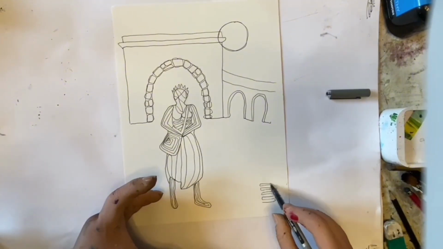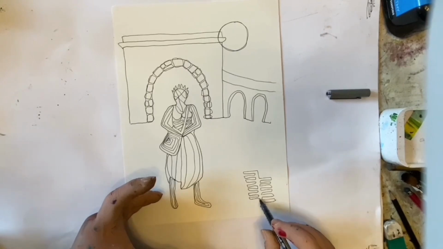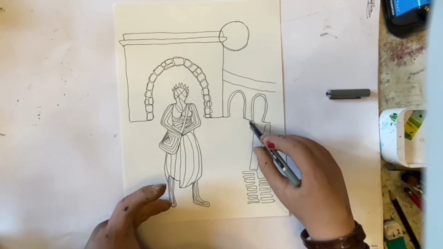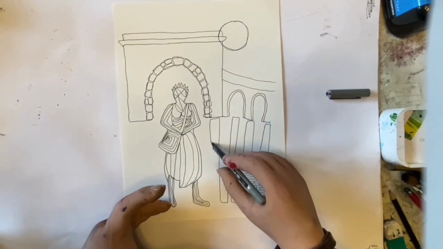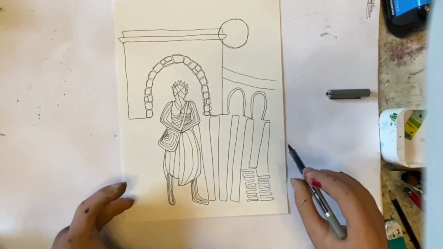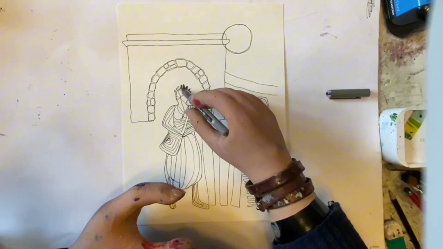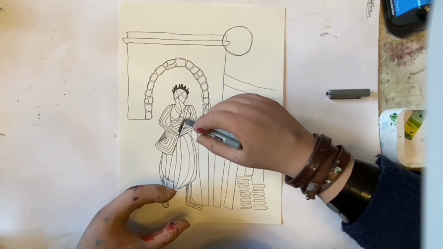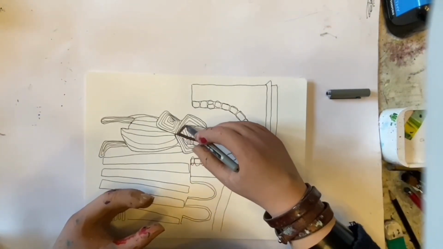I'm starting on the ground with some patterns that are supposed to represent the stones on the ground, but I realized that I should have followed my own example and done it with pencil first if you're not sure what to do. But I have an idea how I can fix it later, so I'll just move on and you will see the solution as well after. And then I'm going back to the figure to do some of the abstraction here. As you can see from the hair, there aren't any details or anything. It looks more like the Statue of Liberty than it does like a human person.